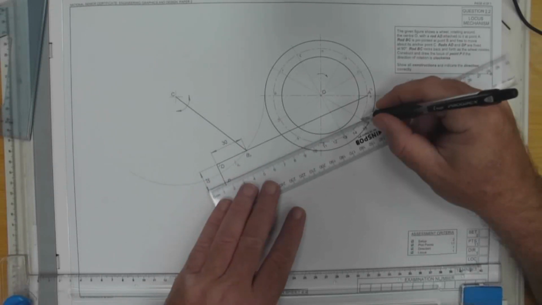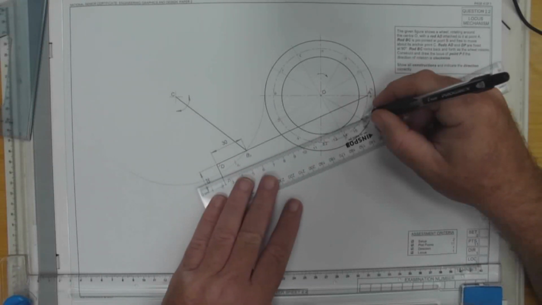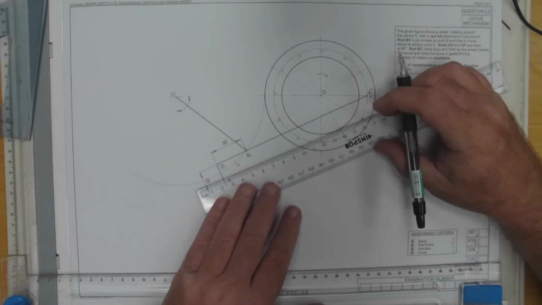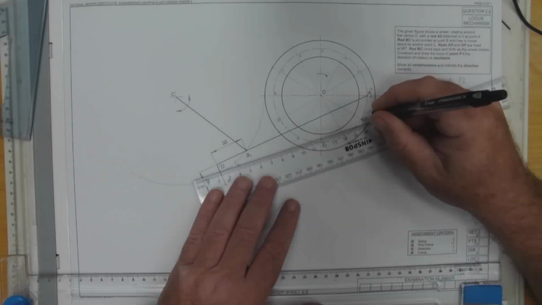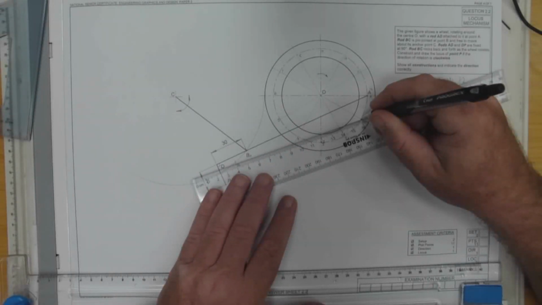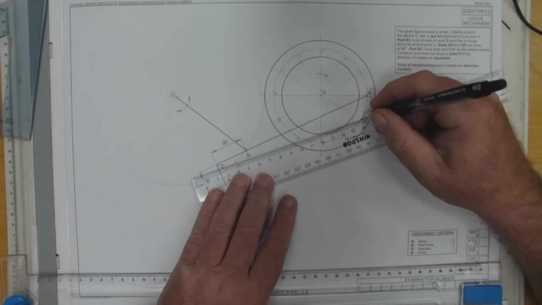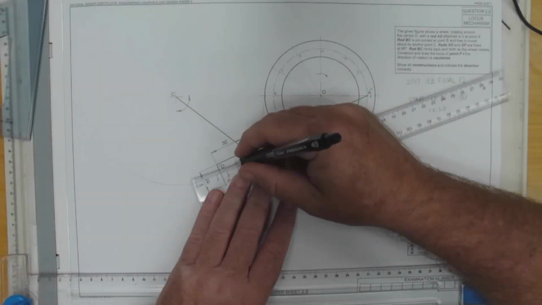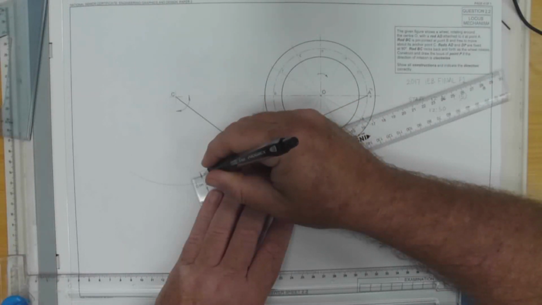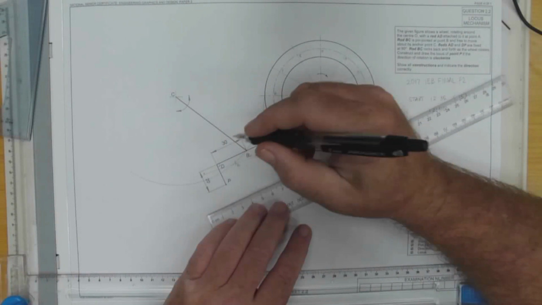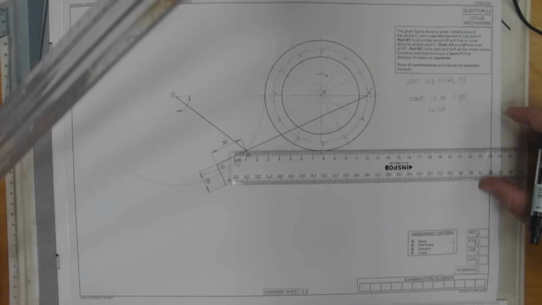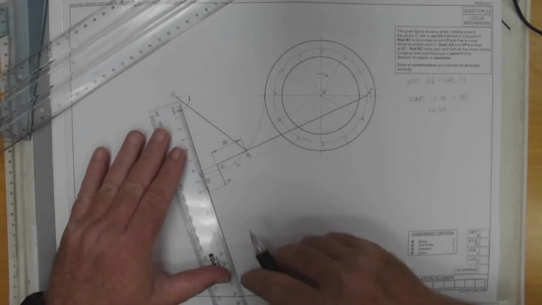Now I'm going to my next point, and I'm going to line it up with B1. So there's A1 lined up with B1, and I need to extend this line 30. So there it's hitting B1, 10, 20, 30. Here is my extension.